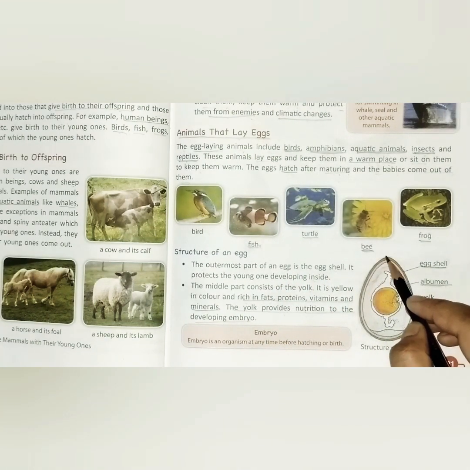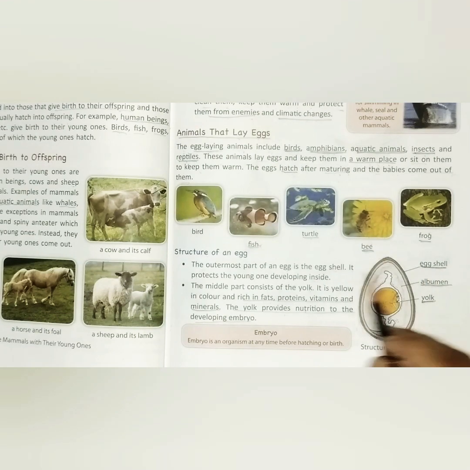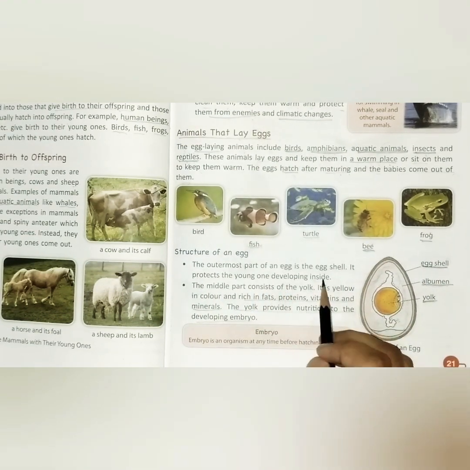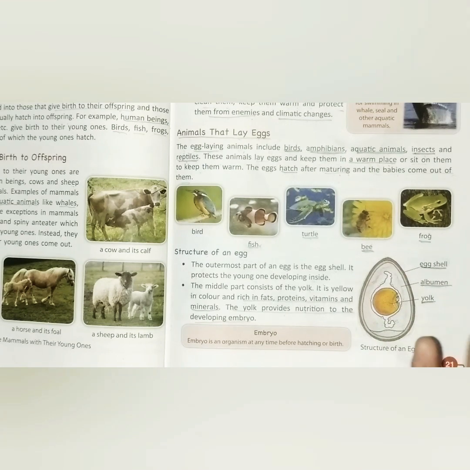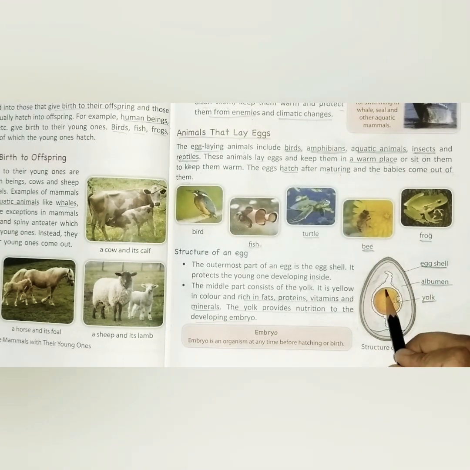This outermost part of the egg is known as the eggshell. It protects the young one developing inside. Its main function is to protect the young one developing inside.